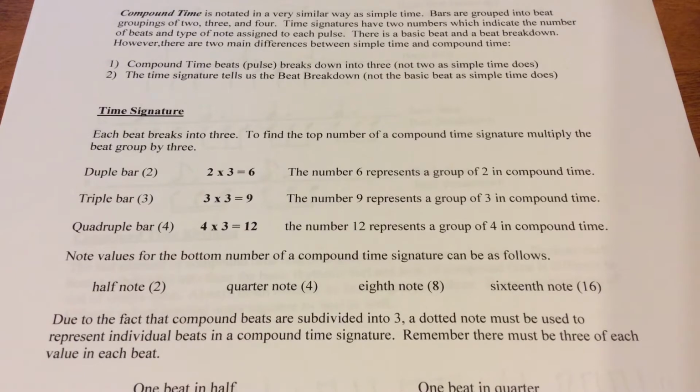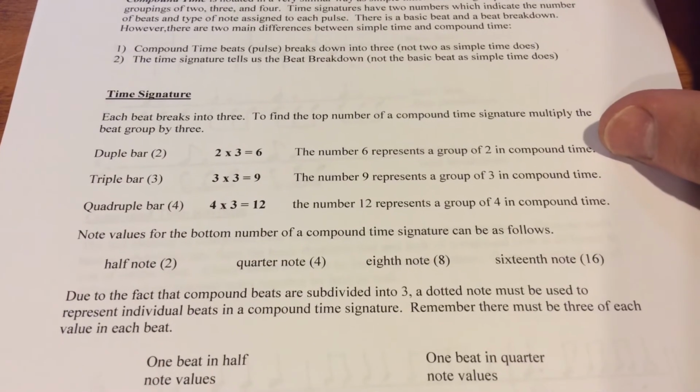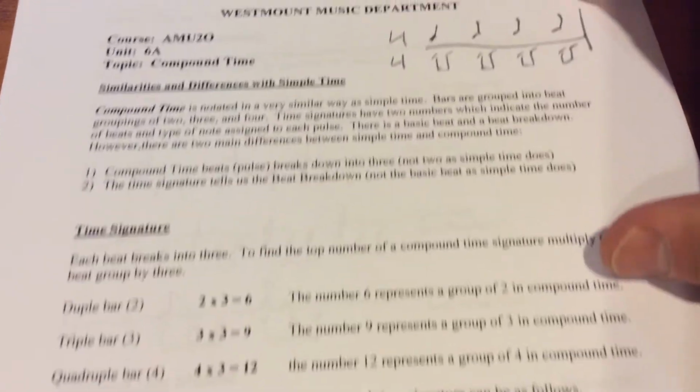So all of those things are familiar and similar to both simple and compound time. But there are 2 big differences that exist between these types of time. The first one is that compound time beats, or the pulse, break down into 3 and not 2 as a simple time signature might. And the other is the time signature.